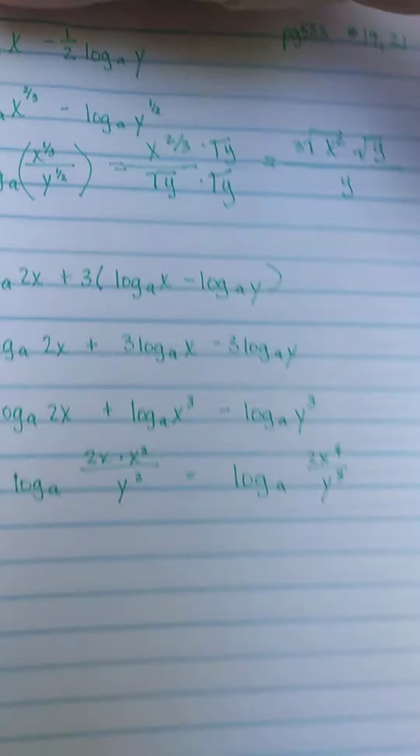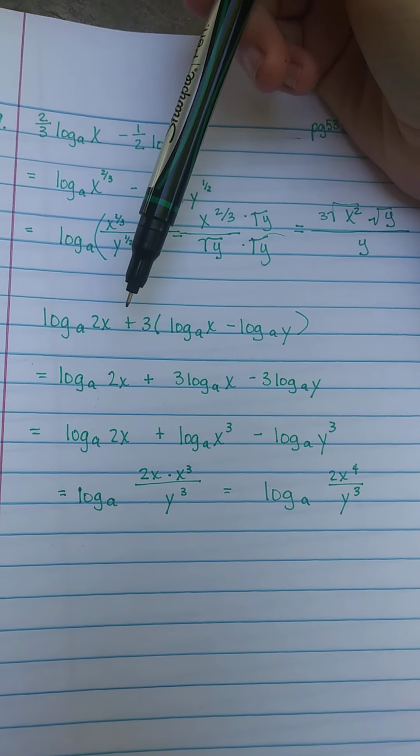And then the wind blew my whole paper. Sorry, that was a little disorienting. Hope nobody got sick watching that.